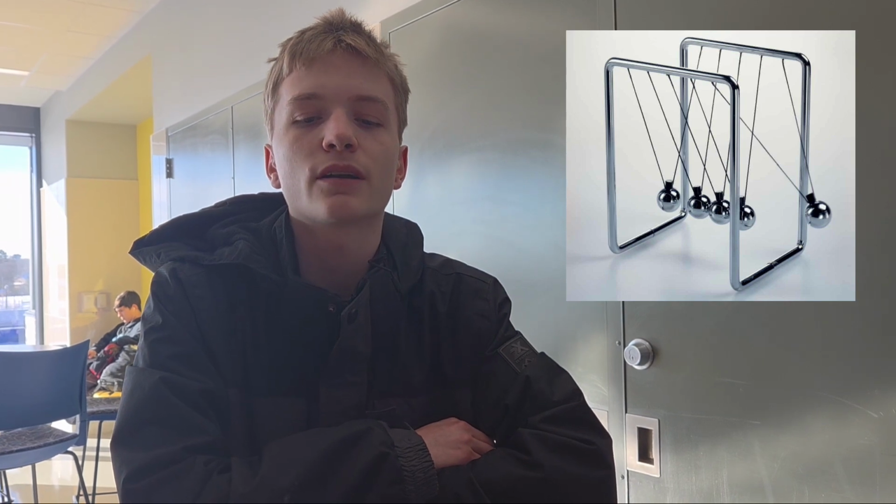The demonstration for this law, Newton's cradle, is a set of metal balls that are held up by strings attached to a stick. When a ball on one side of the cradle is lifted and released, it hits the nearest ball. This transfers its energy through the rest of the balls all the way to the final one.